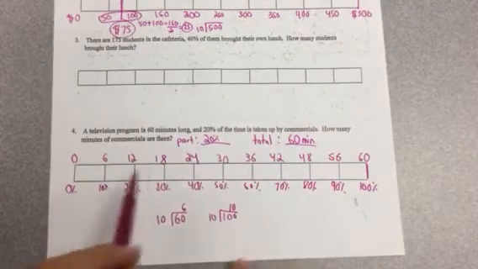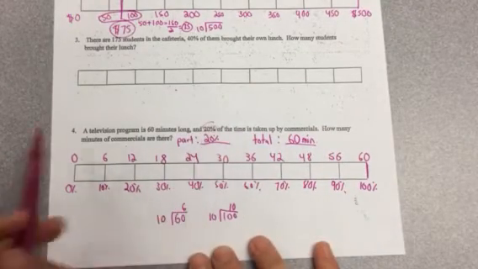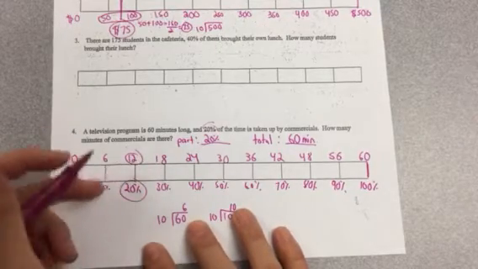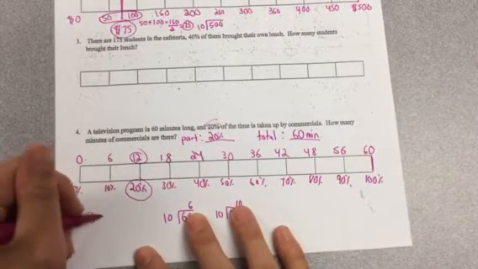Okay, and then last but not least, I'm going to look. I know I'm looking for 20% of the time. So 20%, that one was easy, it's 12. So the answer should be 12 minutes.